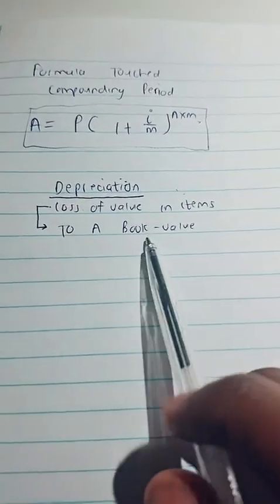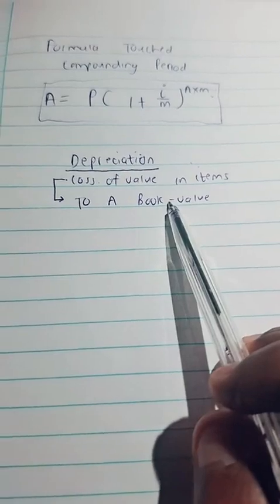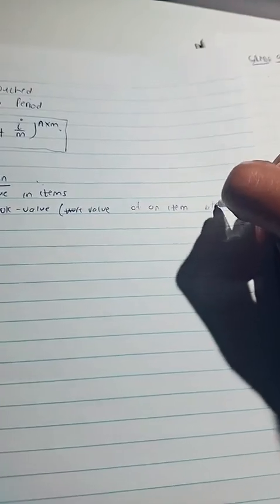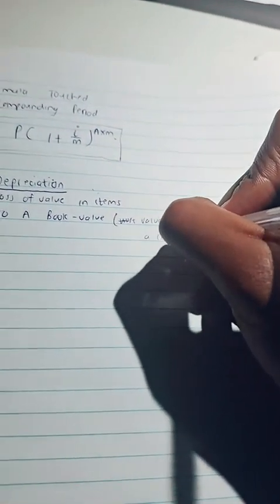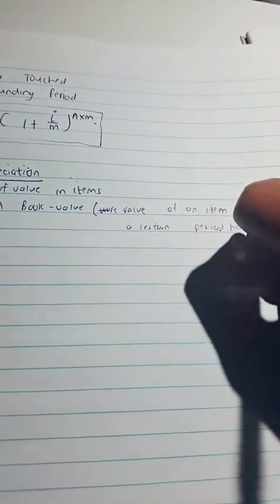Now, a book value is simply the item's value or its worth after a period of time has passed. The value of an item after a certain period has passed. That's what we call the book value.